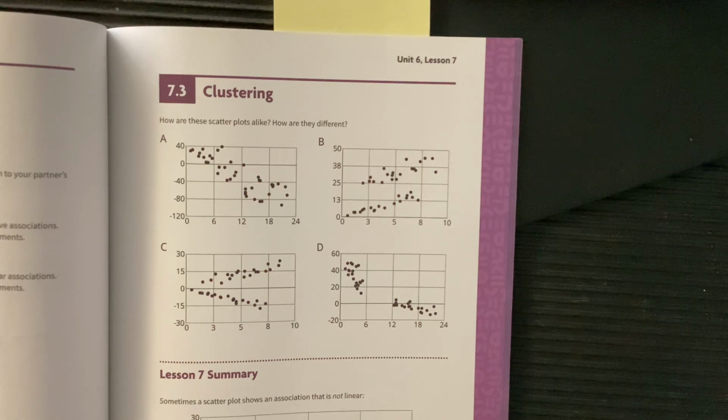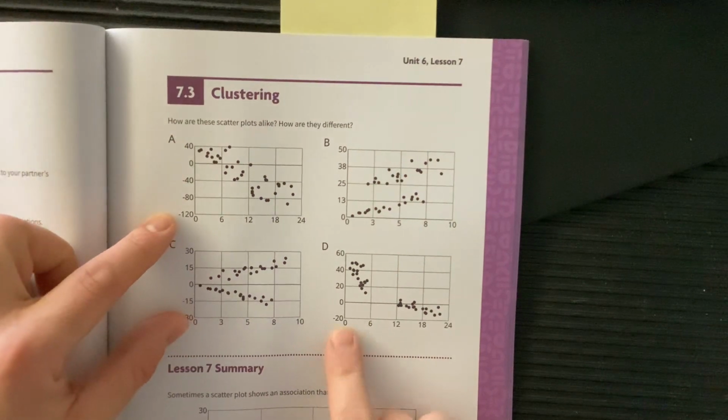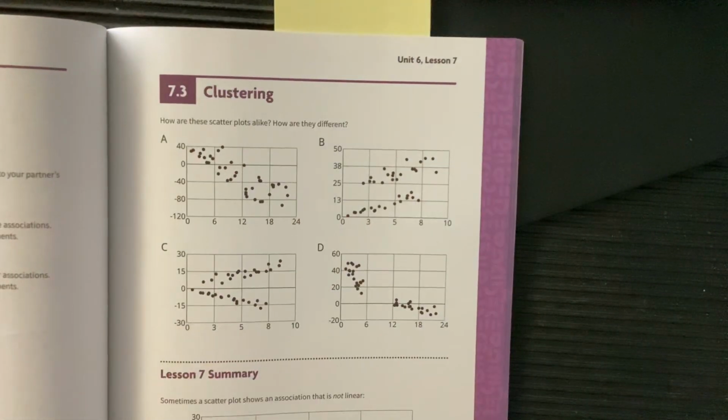Okay, how about some differences then? Layden. Some of them have negatives and one of them doesn't have any negative. Yeah, some go down to the negatives here, some don't. How else are they different? I need one more.